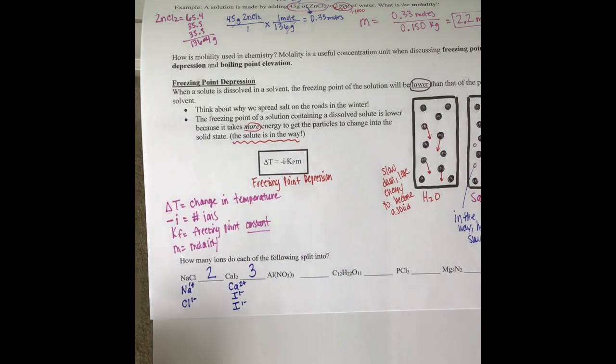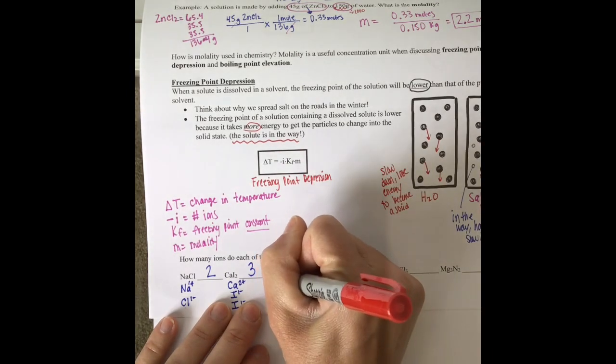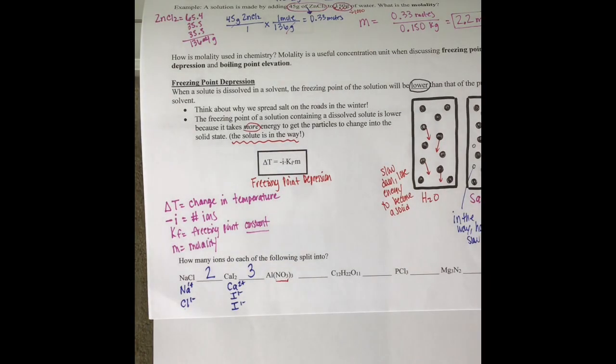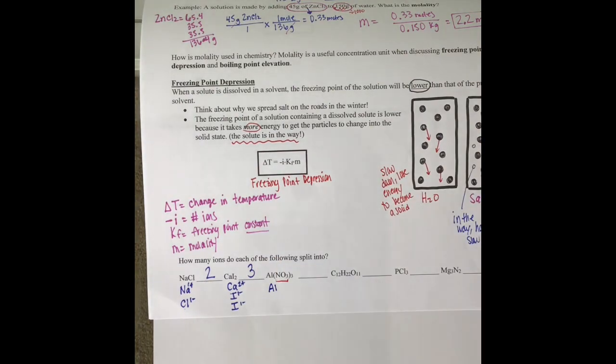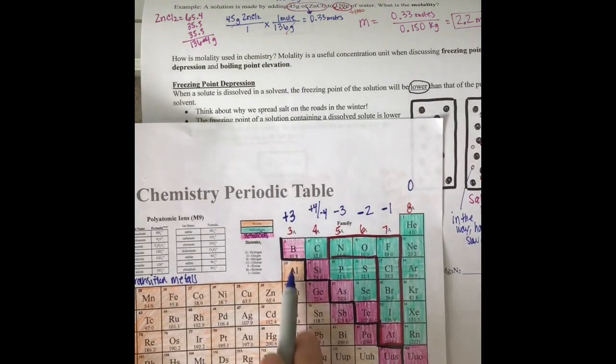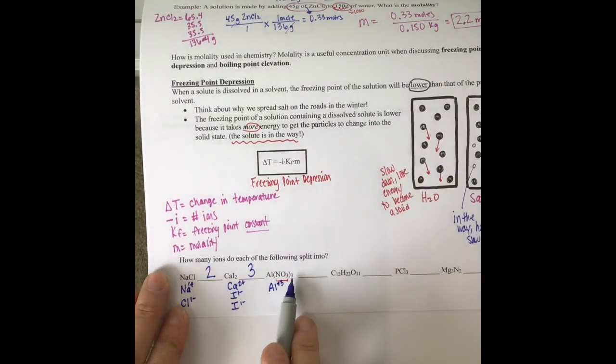Okay. What about something with a polyatomic? For polyatomics, it will still split apart because this is aluminum and nitrate, but you're going to keep this nitrate together as a whole unit. Okay, so you'll have aluminum. What's its charge? Aluminum likes to be a +3. And then you have 3 of this nitrate group.